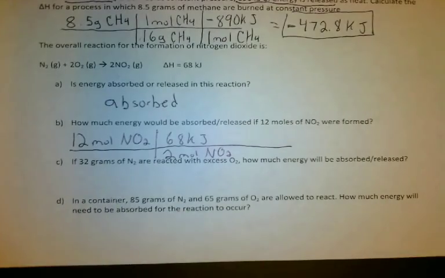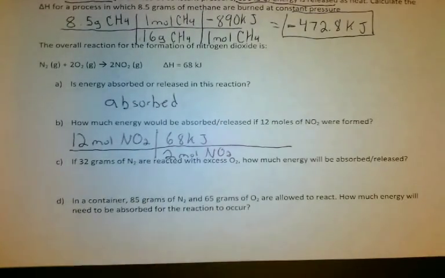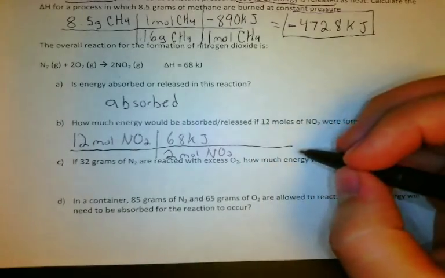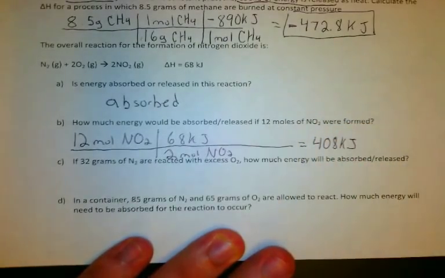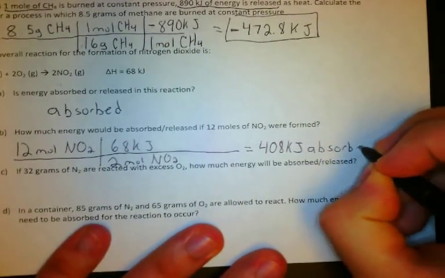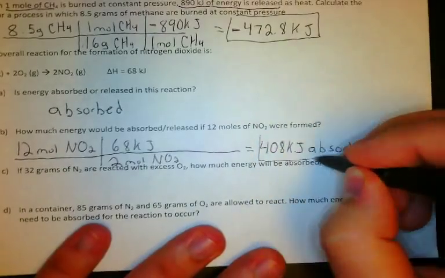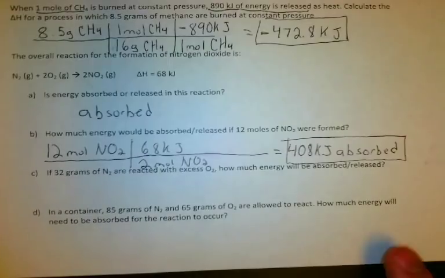Hopefully you have this molar idea still in your head from second trimester, and you can quickly make these jumps. So I would go 12 times 68 divided by 2, and you would get 408 kilojoules, and it's positive, so it will be absorbed. And I'm going to write absorbed just to make sure. Now, 12 divided by 2 is 6. You could have multiplied it by 6 as well.